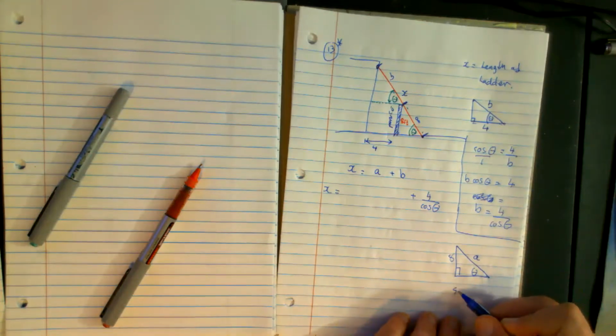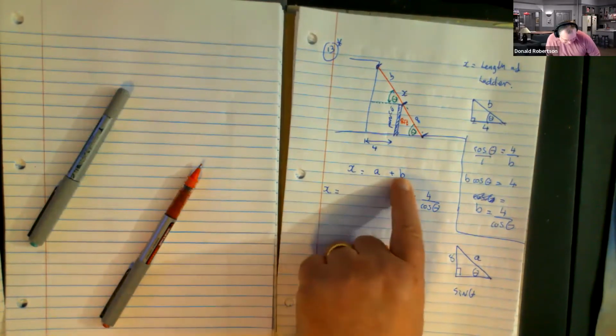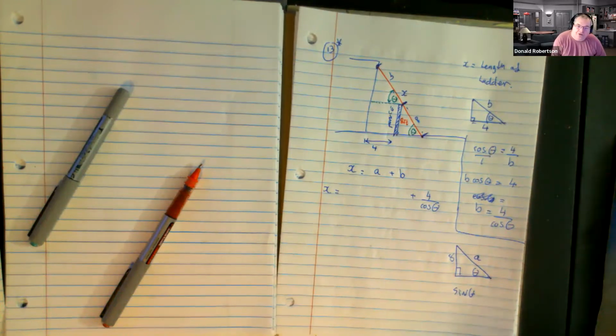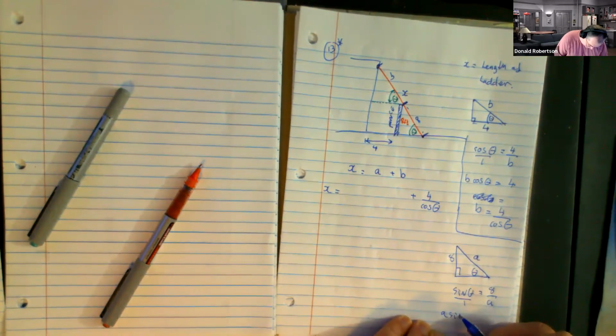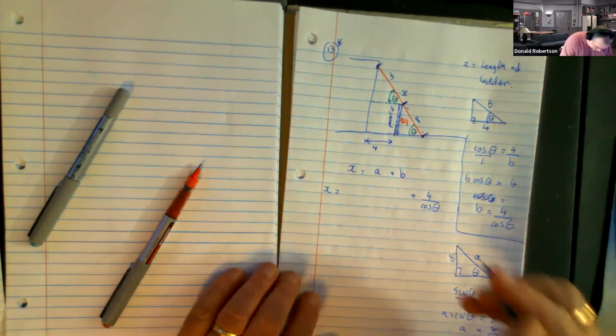So we have the sine of theta. Essentially what I'm going to do is get A and B in terms of theta. So my optimization equation is actually going to have thetas in it, not x's. Apart from that, it's going to be pretty much the same. So it's 8 over A. That gets you A sine theta is equal to 8. And that gets you A is 8 over sine theta.